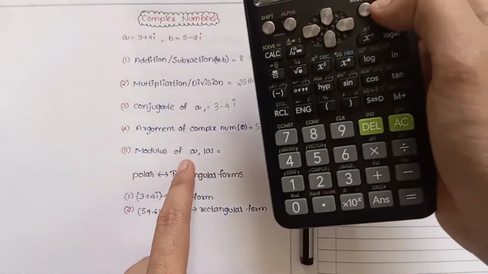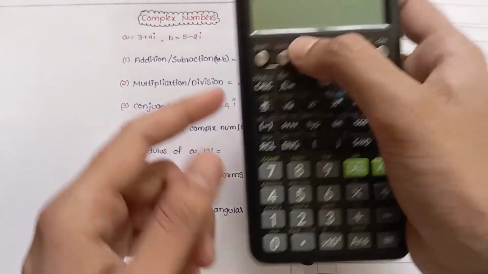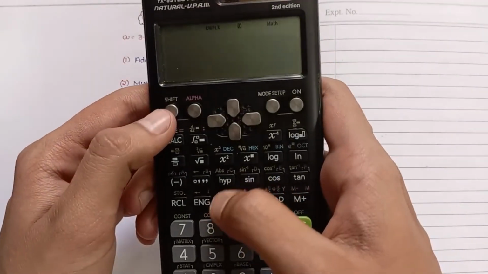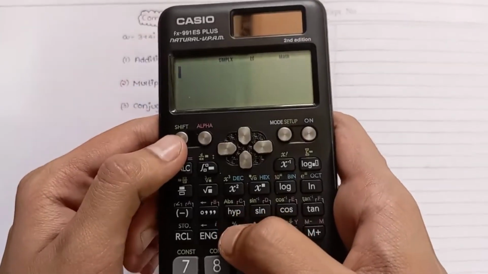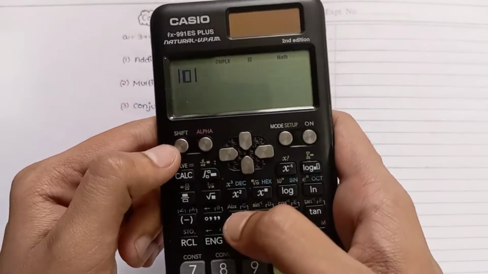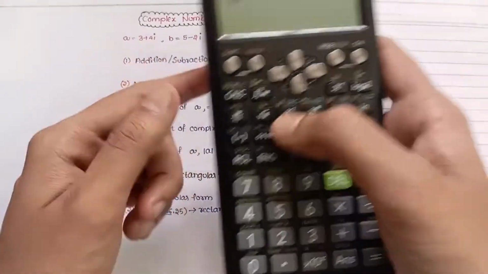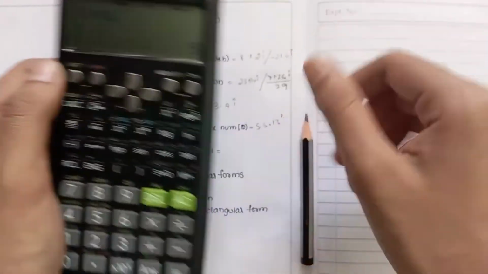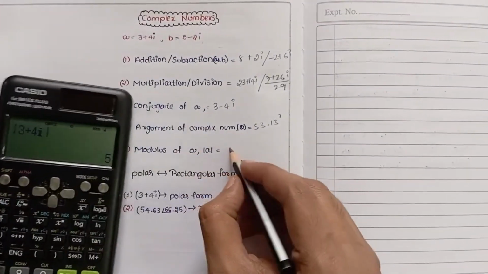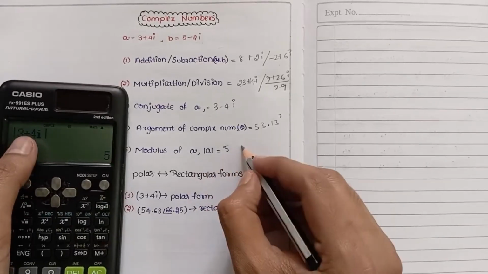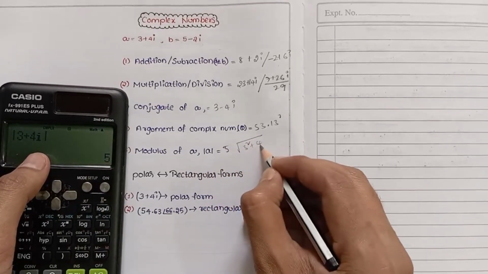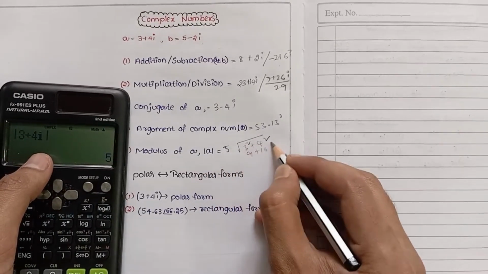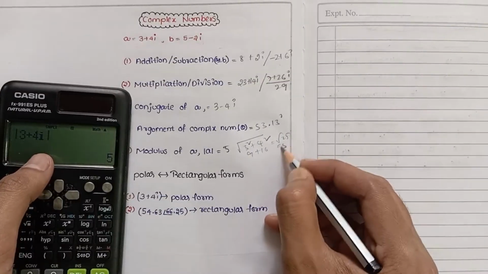Now we will find the modulus. Modulus of a means, for that press shift plus ABS. Here we see the hyp option, hypotenuse. So what is a? 3 plus 4i, equal to 5. Okay, 3 plus 4i modulus is 5. We can also calculate like 3 square plus 4 square, which is equal to 9 plus 16 is equal to root 25, which is nothing but 5.